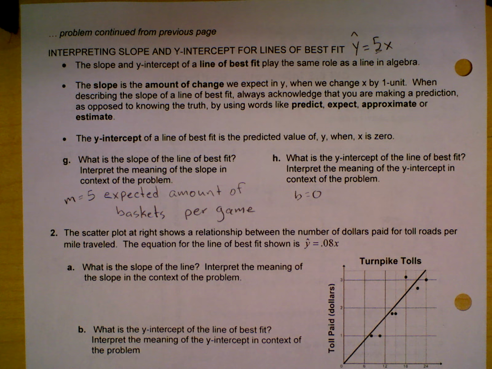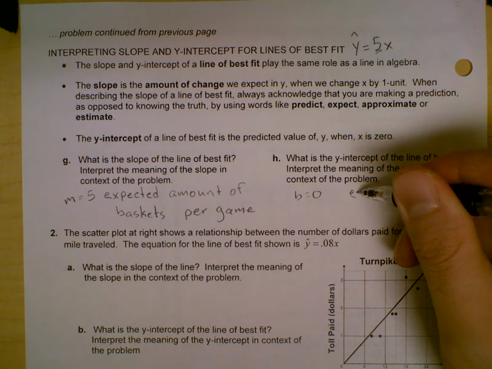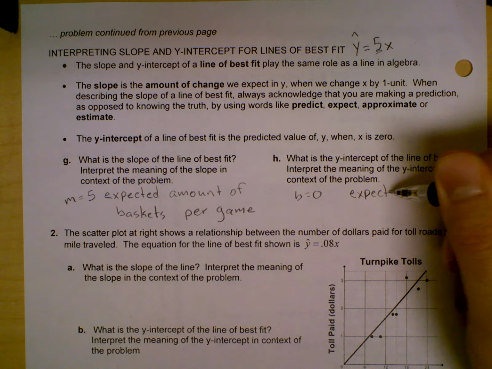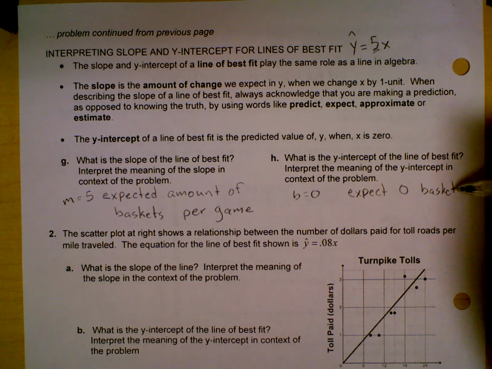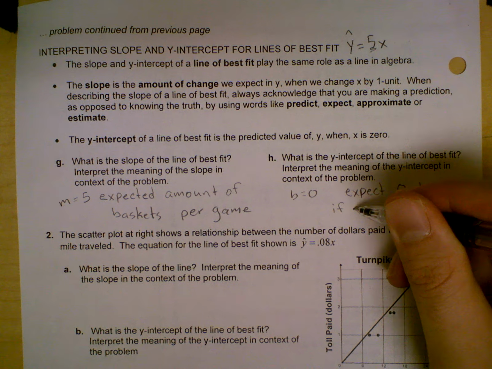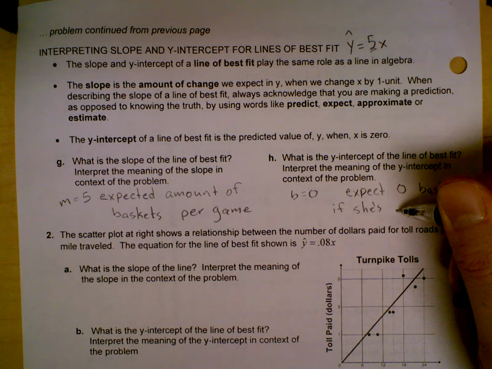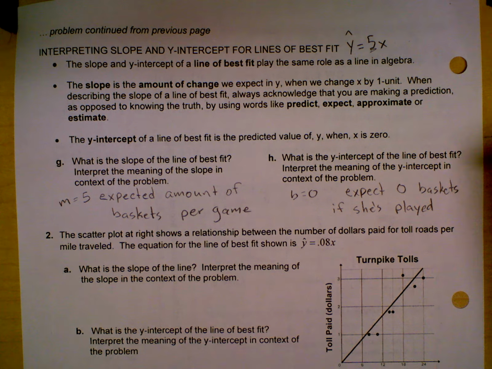And what is the meaning of this y-intercept? Remember, the y-intercept of a line is the predicted value of y when x equals 0. So we expect there to be 0 baskets if she's played 0 games. And that would make sense. If she hasn't played any games yet, she's probably not going to have scored any baskets.